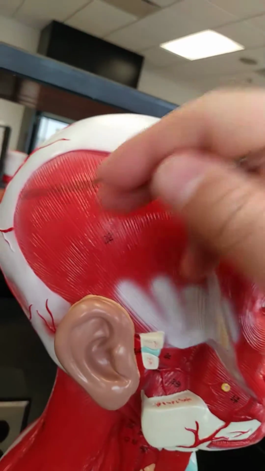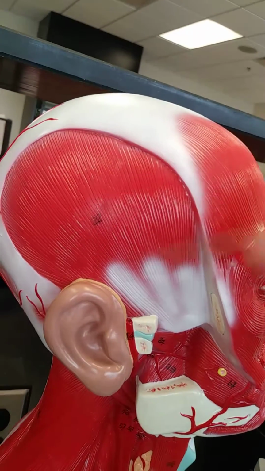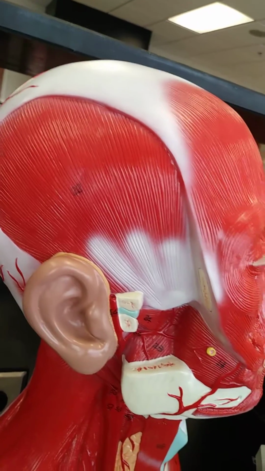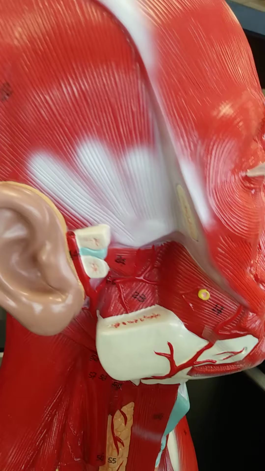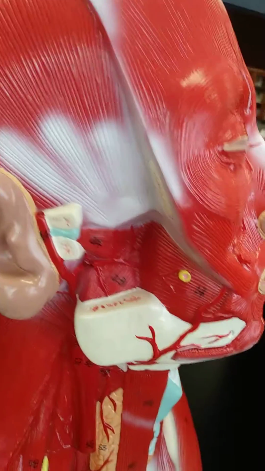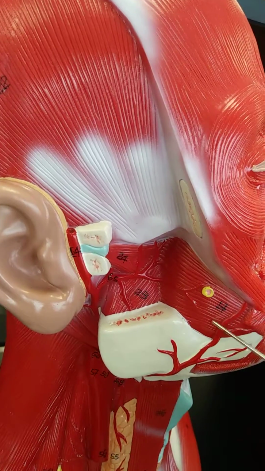Okay, so this is where the temporal bone is located, and there is a huge muscle right there. It's called the temporalis muscle. Then for this muscle, it's within the buccal region, or the cheek. So we'll just call it the buccinator muscle.